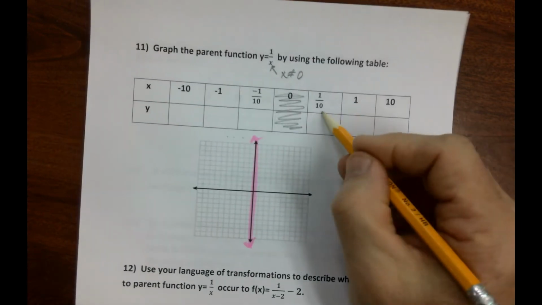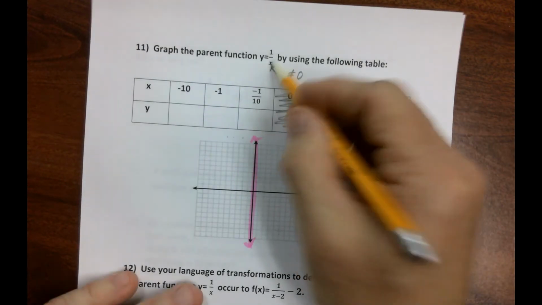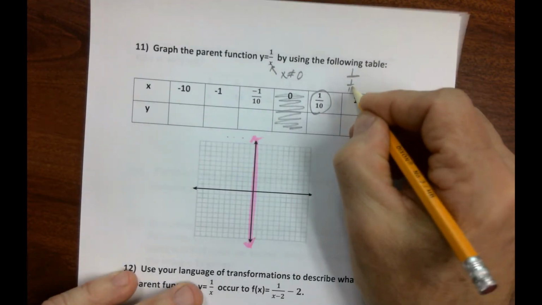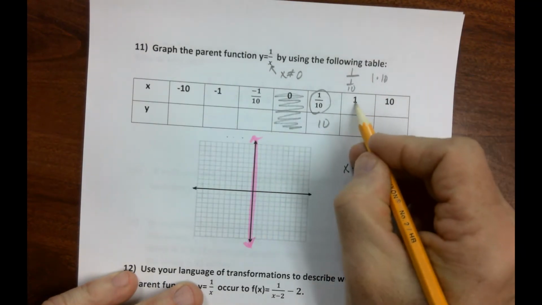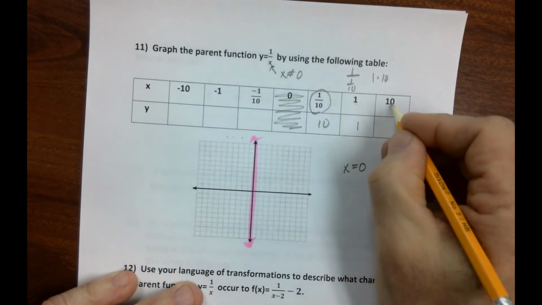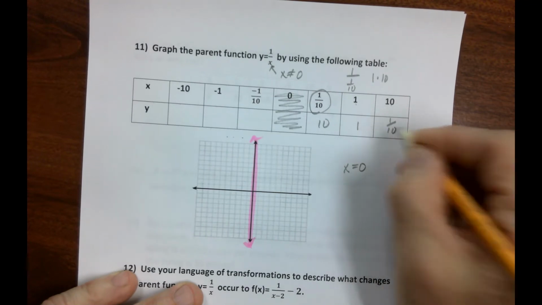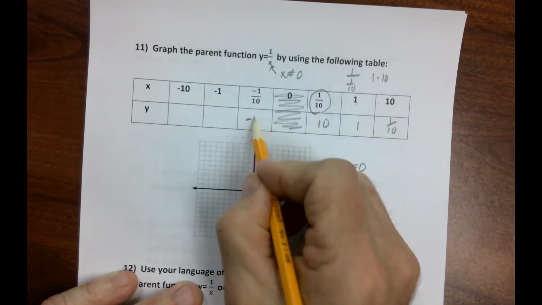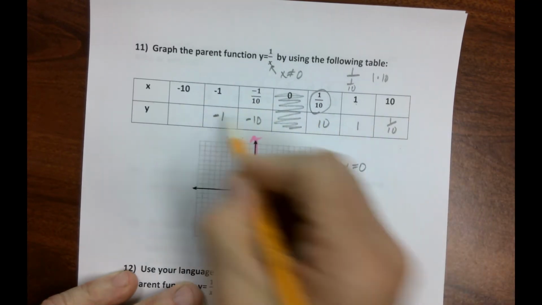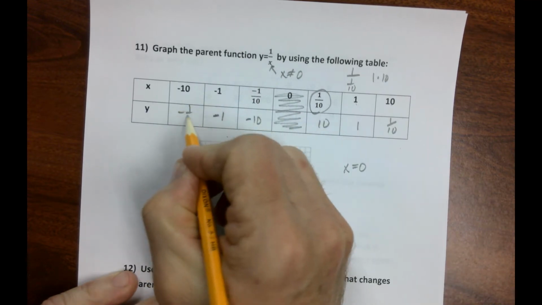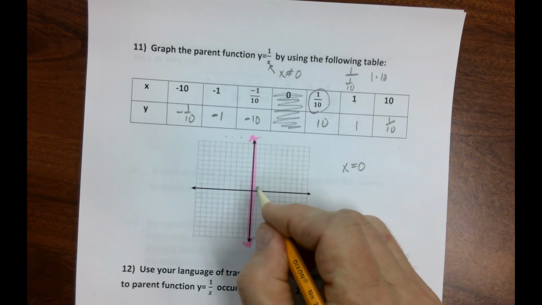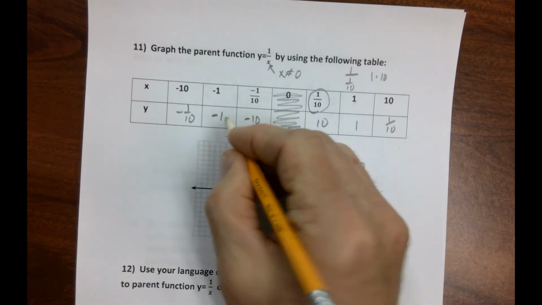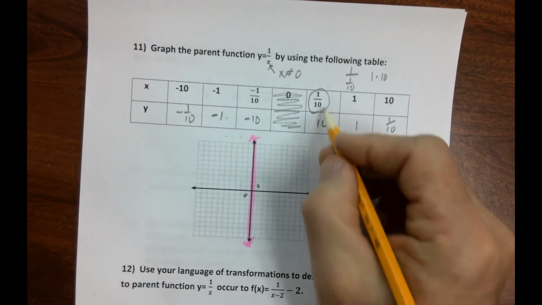But if I put 1/10 in for that, I'd have 1 over 1/10, which we'd flip and multiply, so we'd get 10. Put a 1 in there, 1 over 1 is 1. Put a 10 over there, 1/10. Now the same thing happens over here, but they're the negatives. And if we take a look at a few of these points, (1, 1) would be right here. (-1, -1) would be right here. So we're off to a good start.